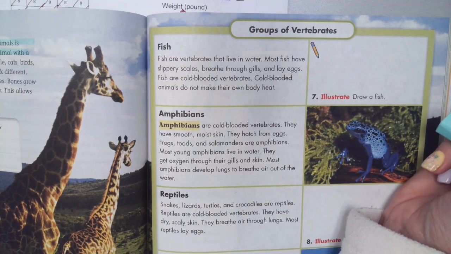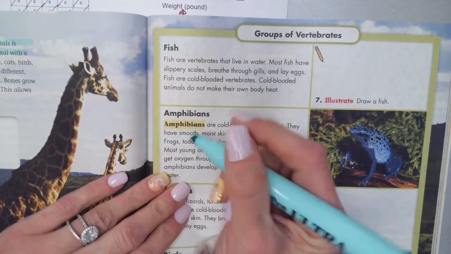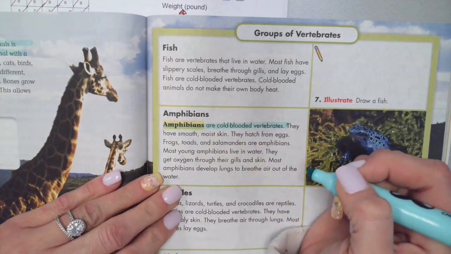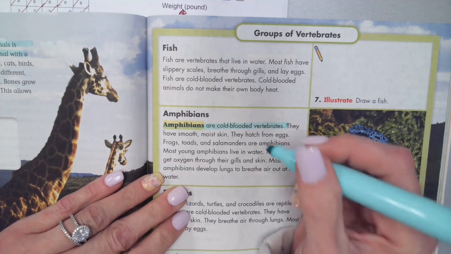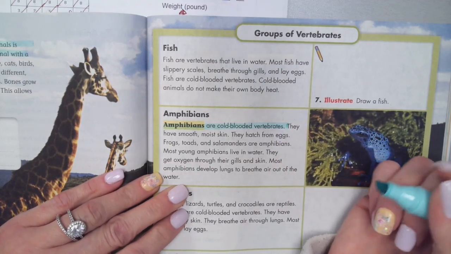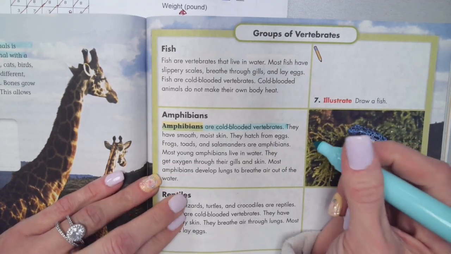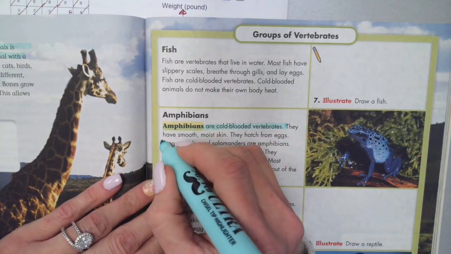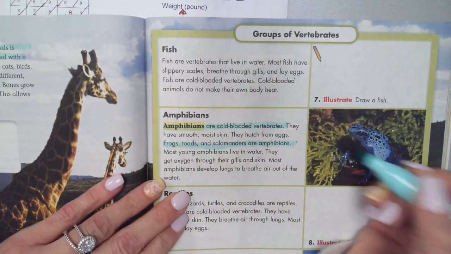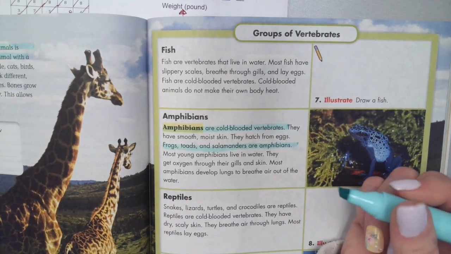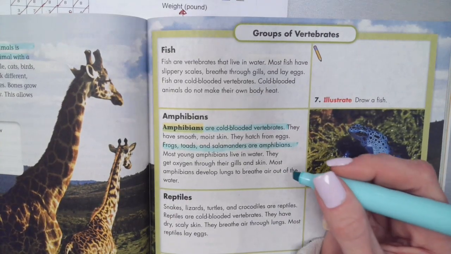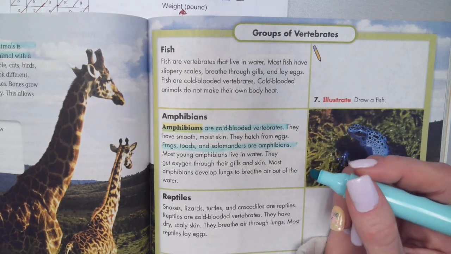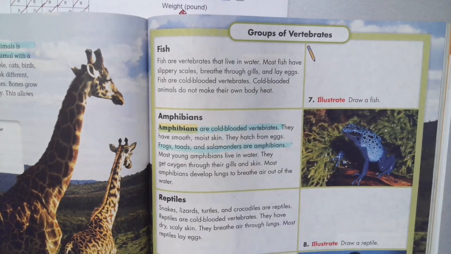Amphibians. They are cold-blooded vertebrates. They have smooth, moist skin. They hatch from eggs. Frogs, toads, and salamanders are amphibians. Most young amphibians live in water. They get oxygen through their gills and skin. Most amphibians develop lungs to breathe air out of the water.